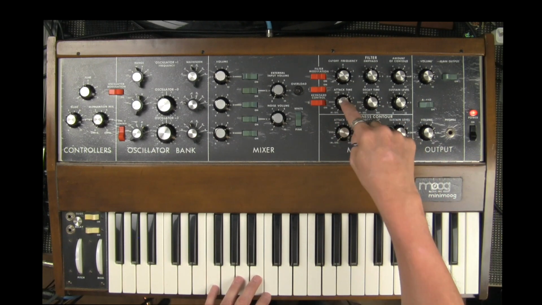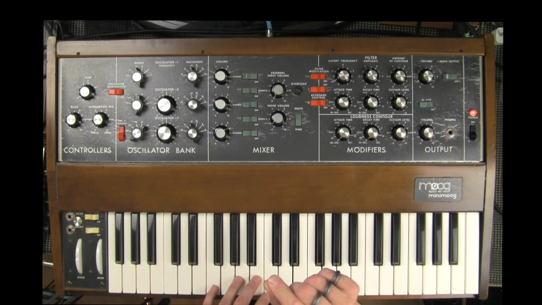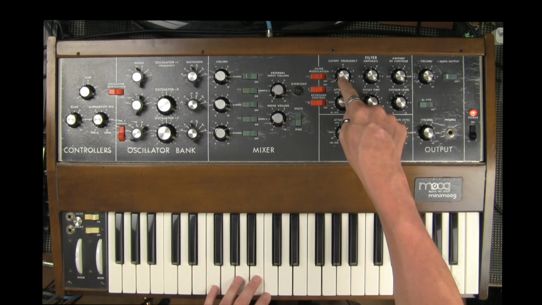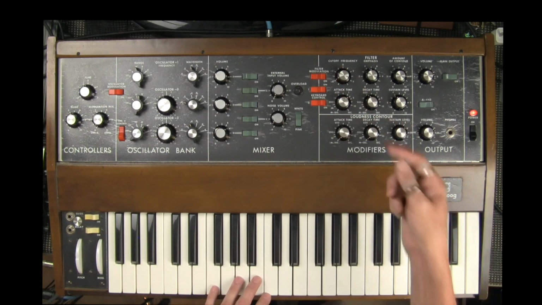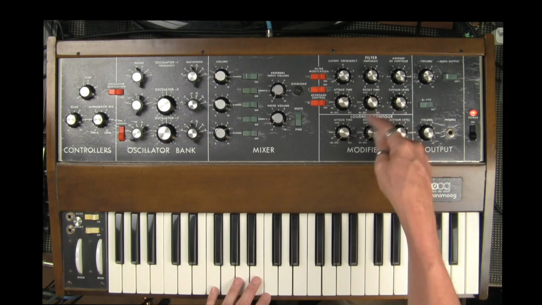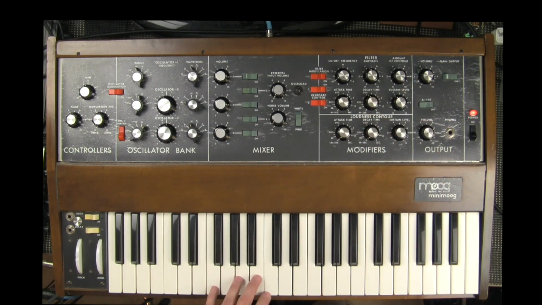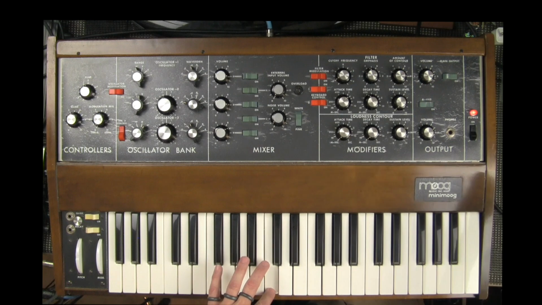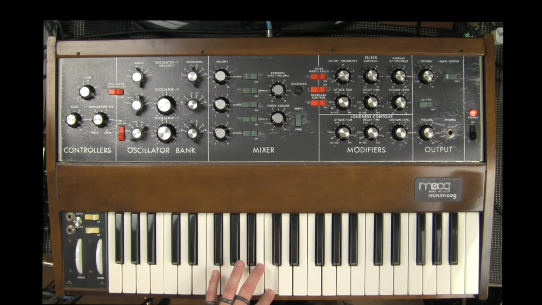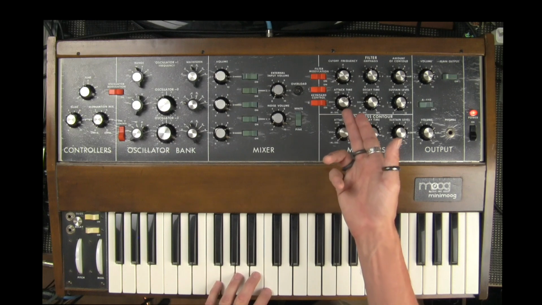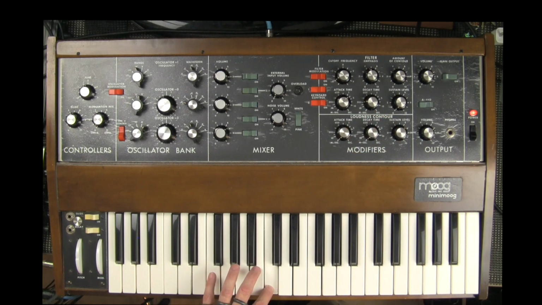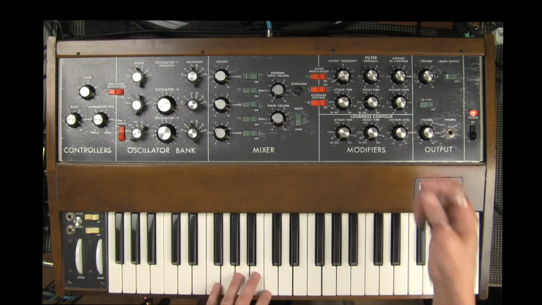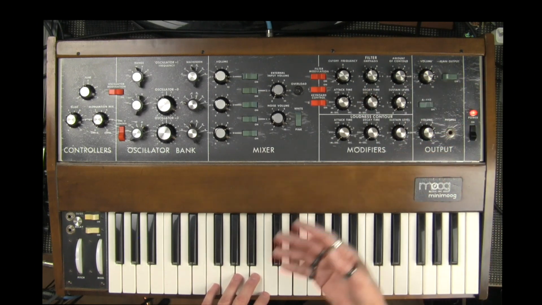So as we have it set right here, we have a slow attack. We can hear the voltage rising, and as the voltage rises, the filter opens up. And then we hear it hit a point, and then it starts to go down. And the decay defines how long the going down process takes. Especially if we turn off the sustain. And we can make it really short, so we have a long attack, short decay. Very short.